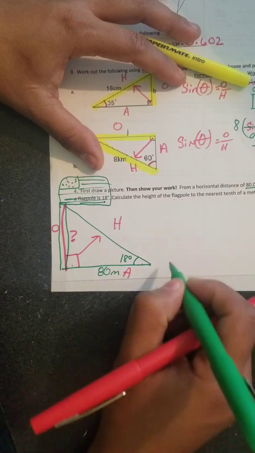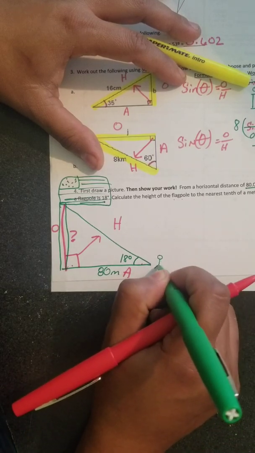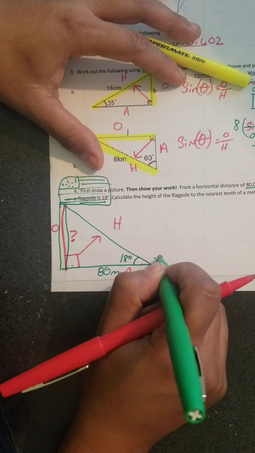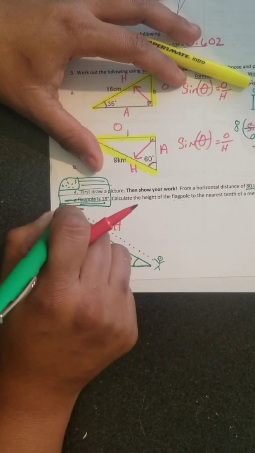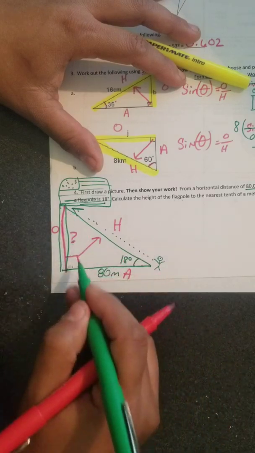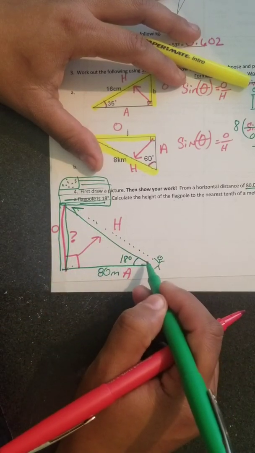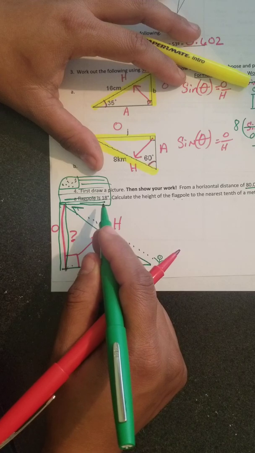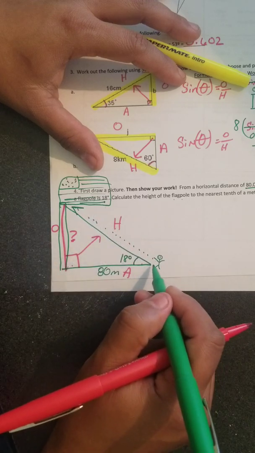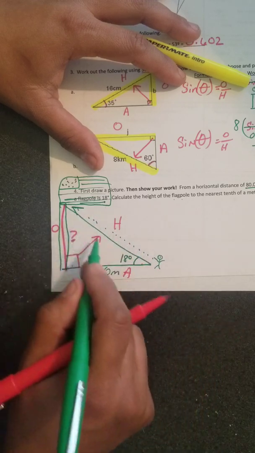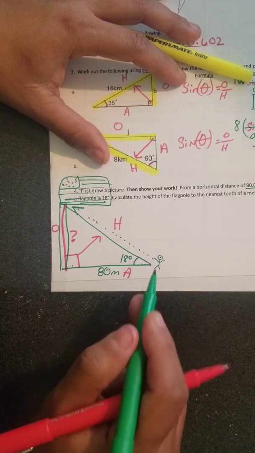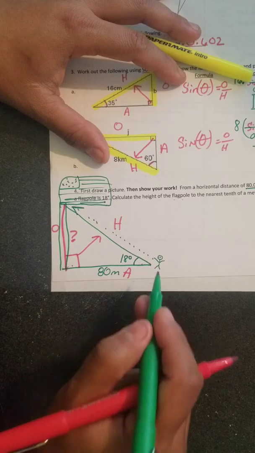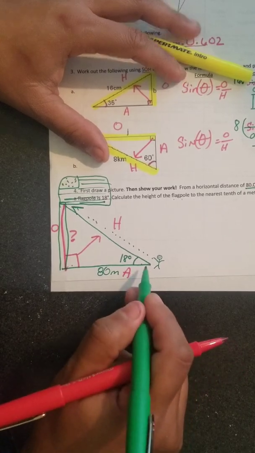Well, my person was standing over here, and with their eyes, when they looked up this way, they saw the flagpole stand up, and they were 80 meters away from it, looking up at the flagpole. Then because of this, do you see this line right here? That is my vector line. Remember, the tail end of the vector is going to be your theta. That's why this is my theta.